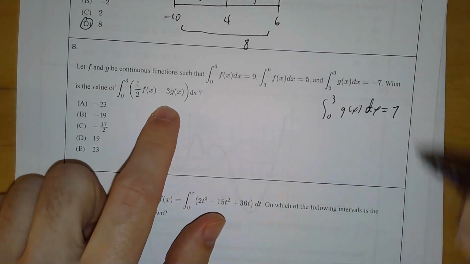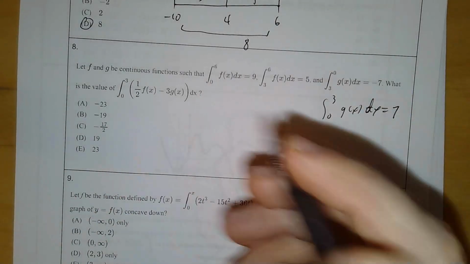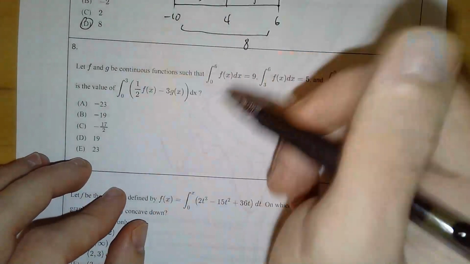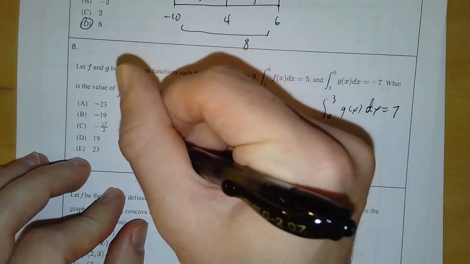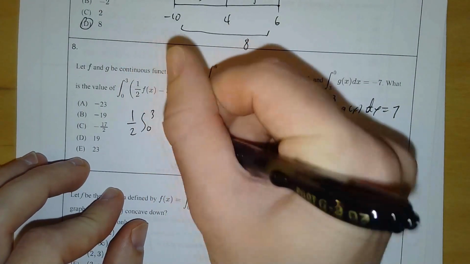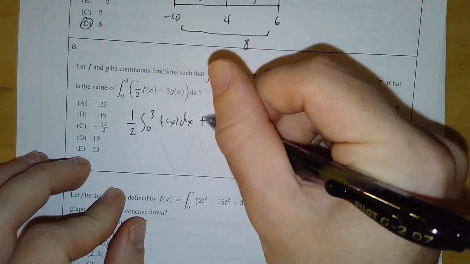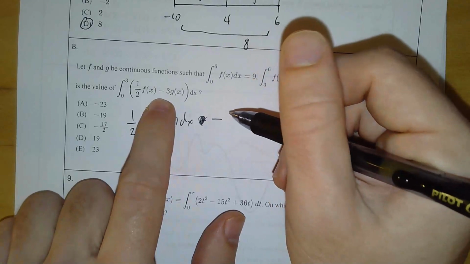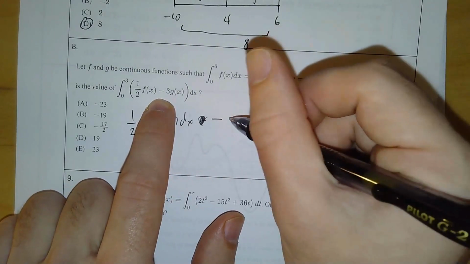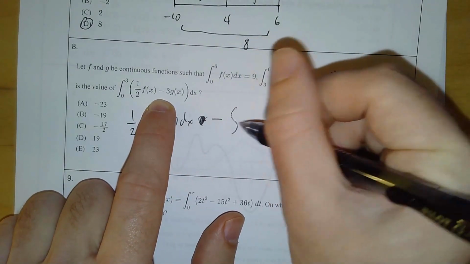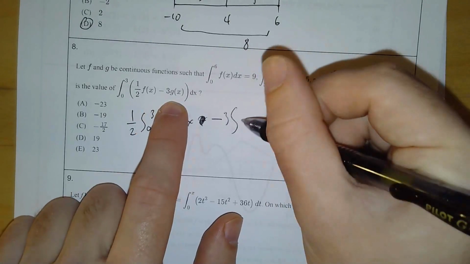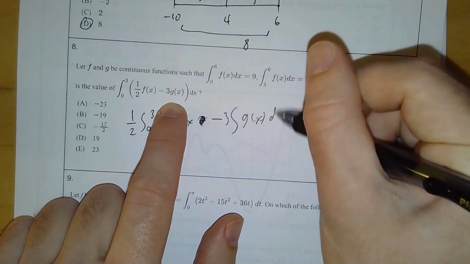Okay, so here I'm also going to help you by rewriting this. I'm going to write this as 1/2 integral 0 to 3 of f of x dx, my bad, minus, the minus there, 3 times the integral of g of x dx.